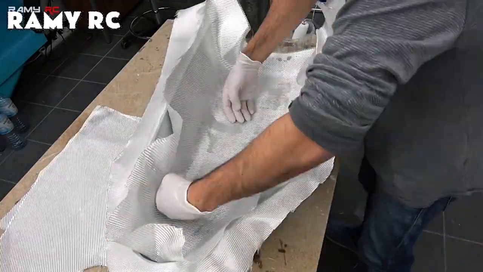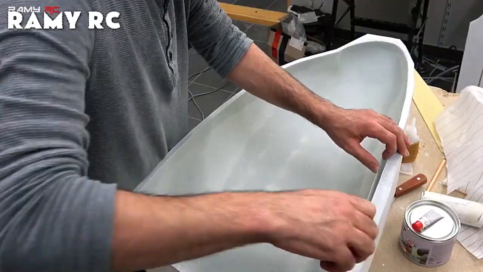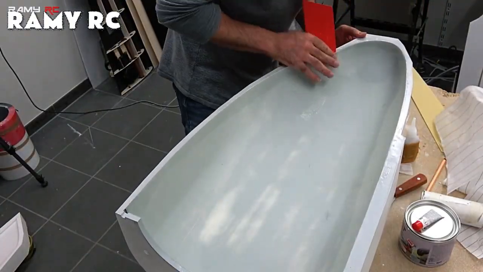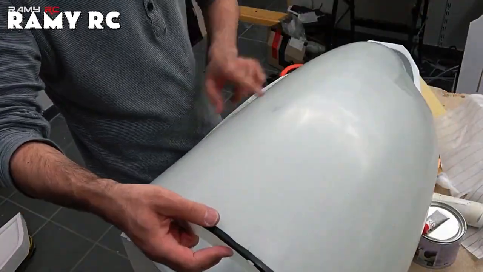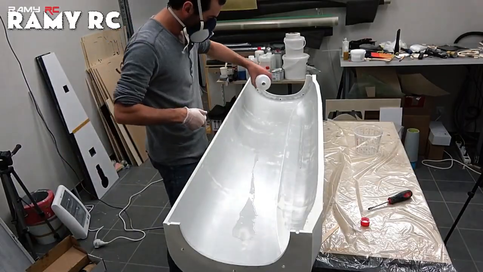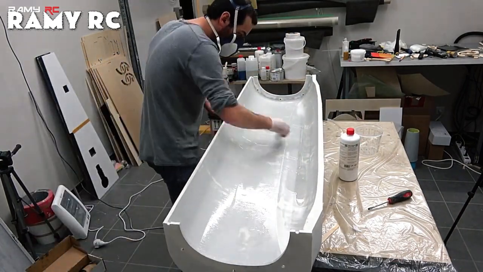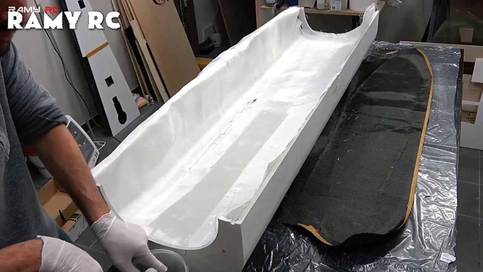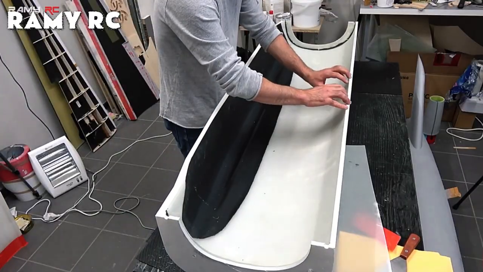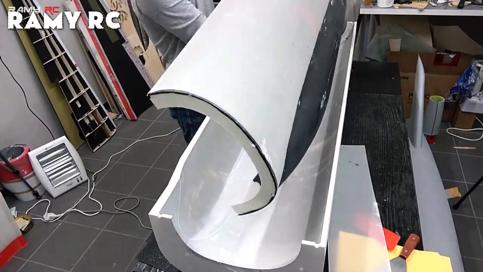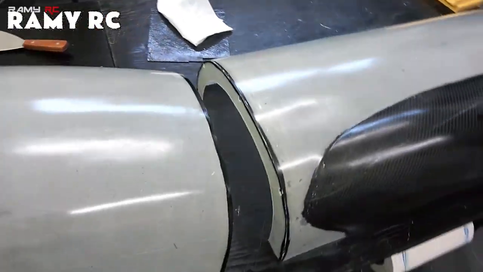He makes the molds with 0.28 millimeters PLA, then covers them with 3 layers of primer. After that, he adds a few coats of wax before adding the materials for the actual fuselage. He used fiberglass and carbon fiber from 160 to 190 grams, fixed with epoxy.